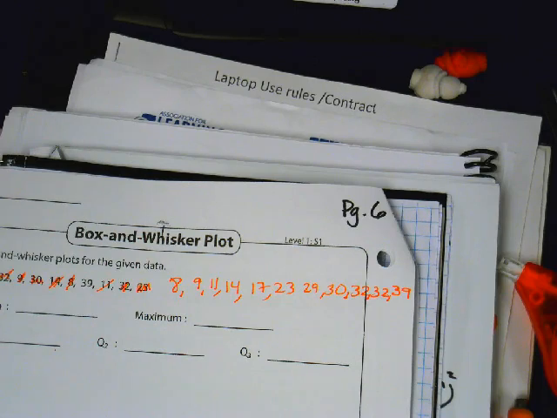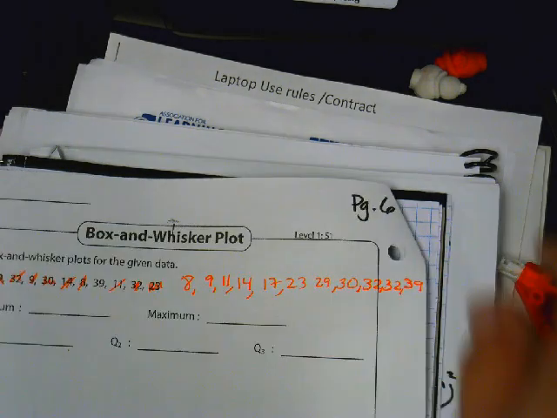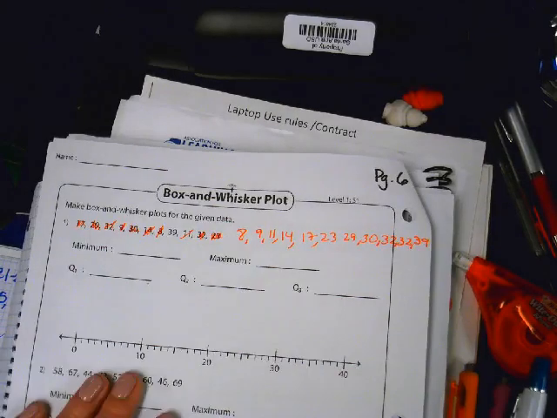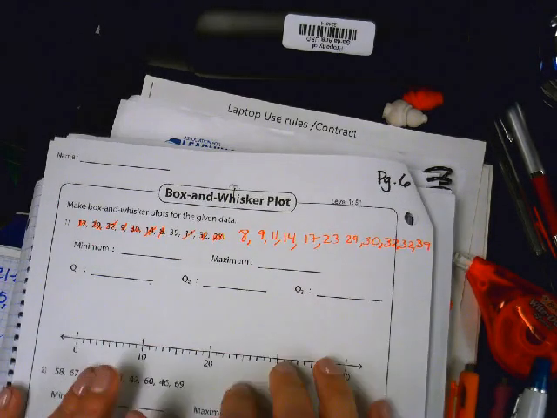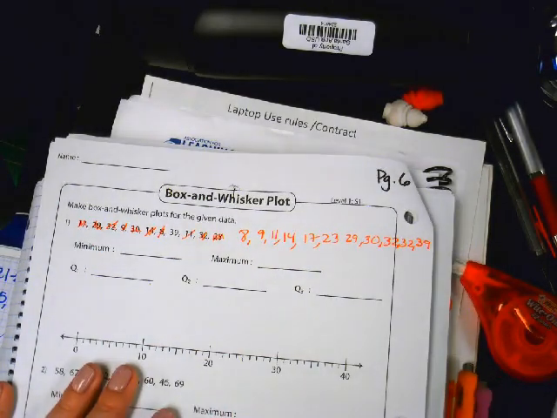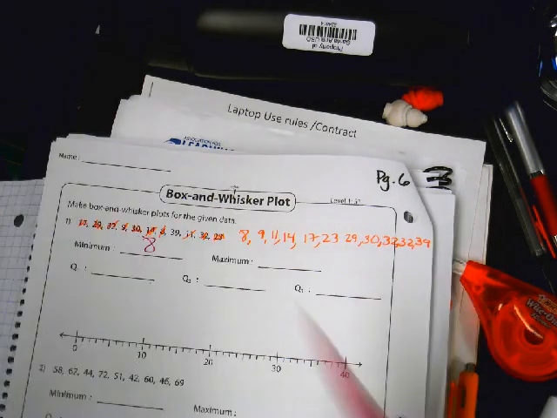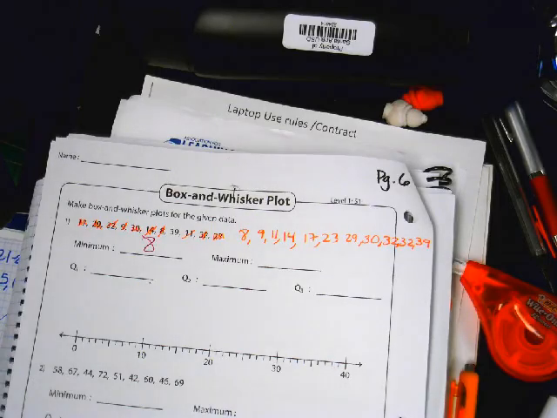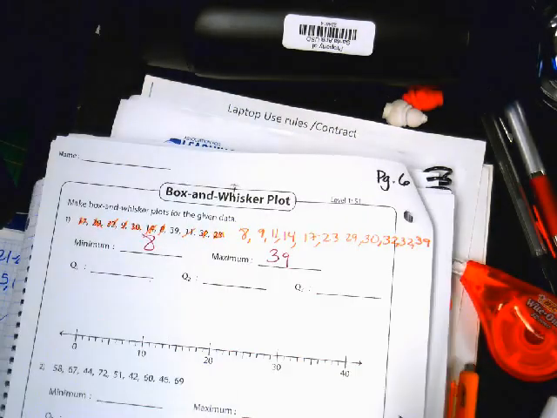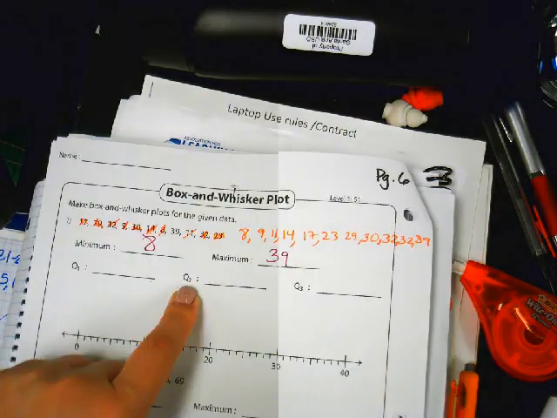All right, did we all put them in order? Yeah. Okay. So, 1, 2, 3, 4, 5. Minimum. What is the minimum number? 8. Second time you mess up on minimum. 39. Maximum. 39. Okay.